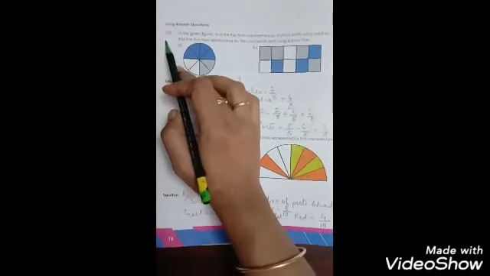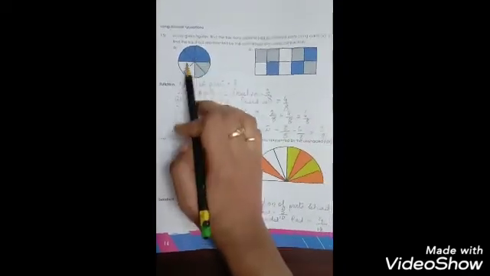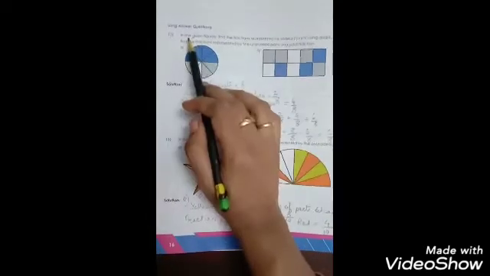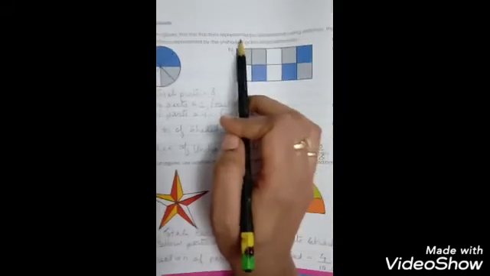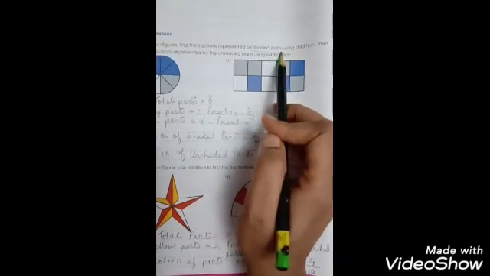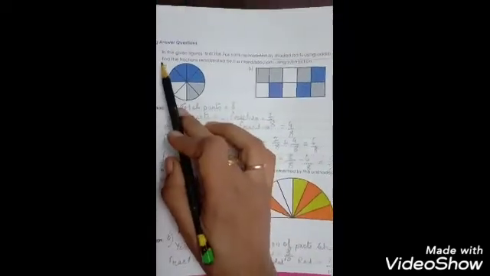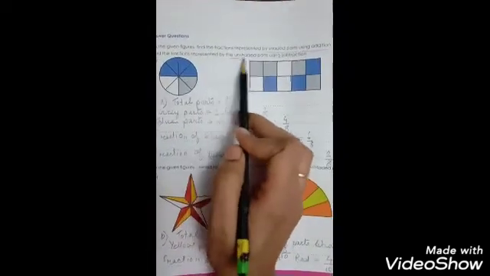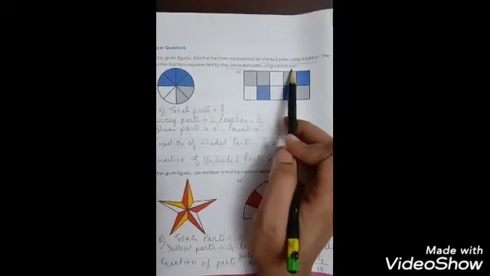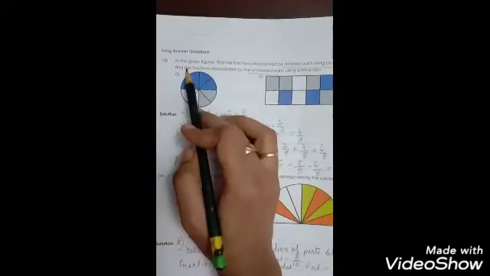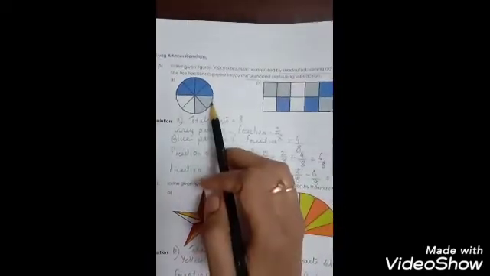Number 15. What is it asking here? In the given figure, figures A and B are given. In the given figures, find the fractions represented by the shaded parts using addition. Then find the fraction represented by the unshaded part using subtraction. So children, here the concept is what? Addition and subtraction of like fractions.